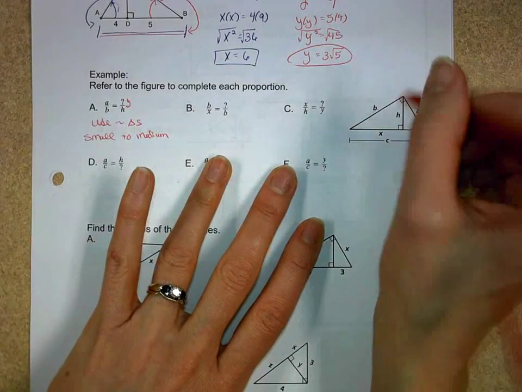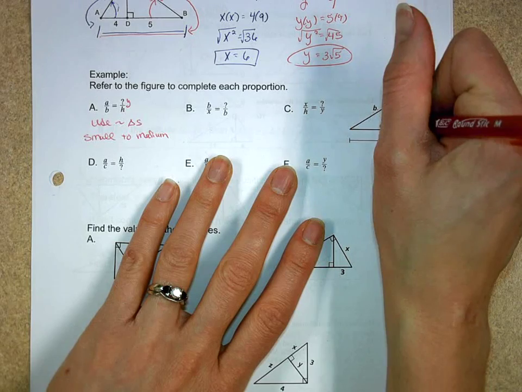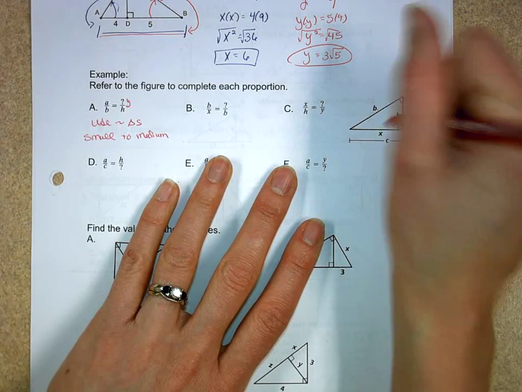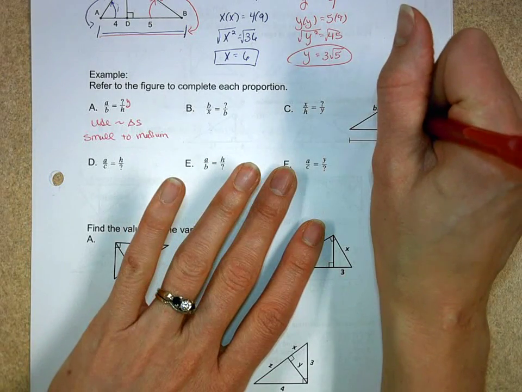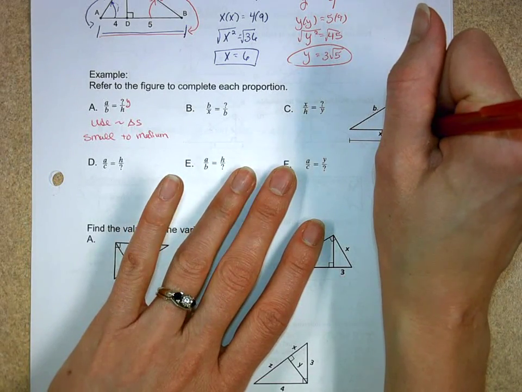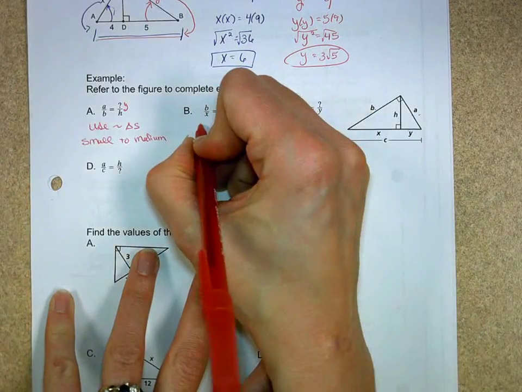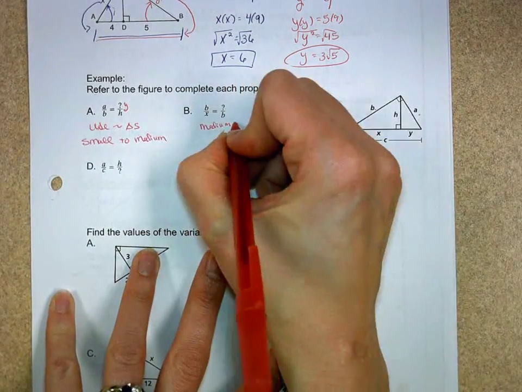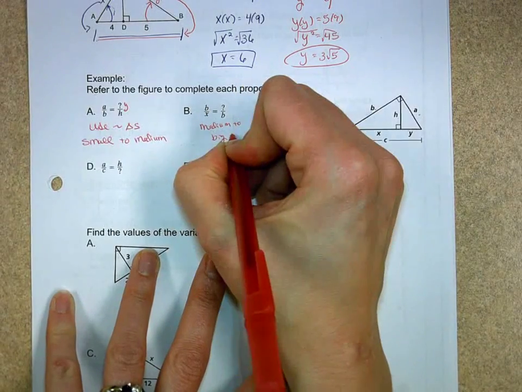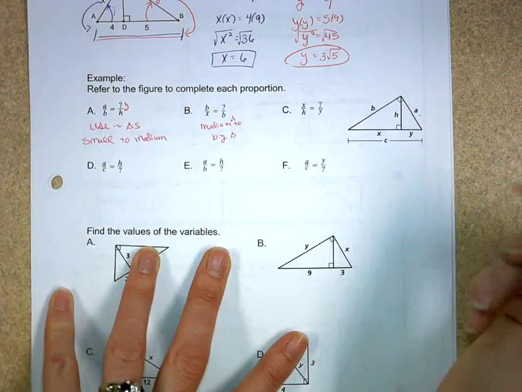Now here's the next one. And that says B is to X as, so I'm going to go, where did this come from? I got leg is to leg is really what I'm doing here. This is going to go from medium to the big triangle. Okay? So we're using the similarity.